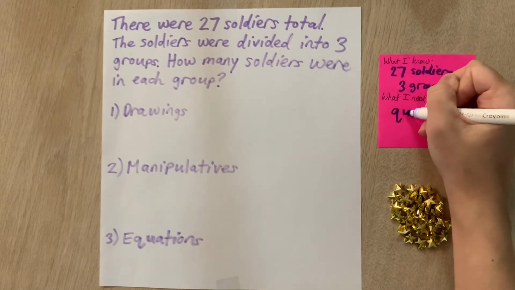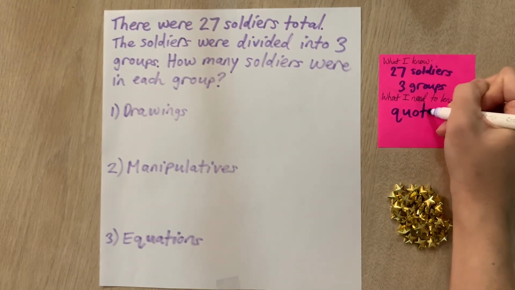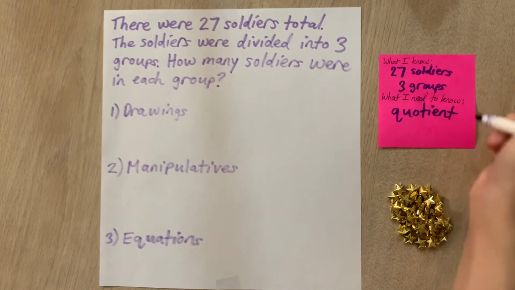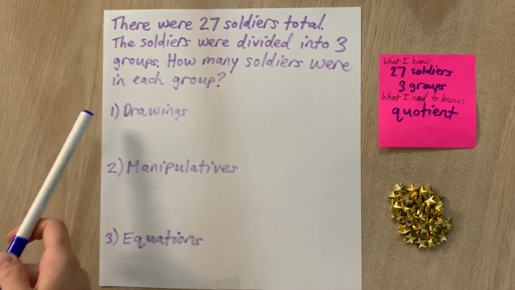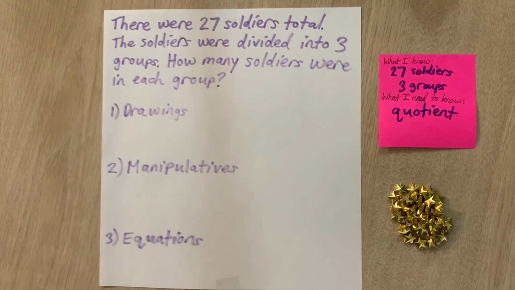So let's write quotient under what I need to know, quotient. And again, quotient is the same as saying how many soldiers were in each group. It's kind of like the answer for division. Okay, so we can solve for how many soldiers were in each group, or the quotient, through 3 strategies, which are drawings, manipulatives, and equations. So let's start with drawings.